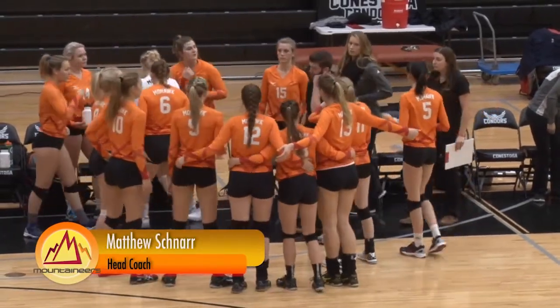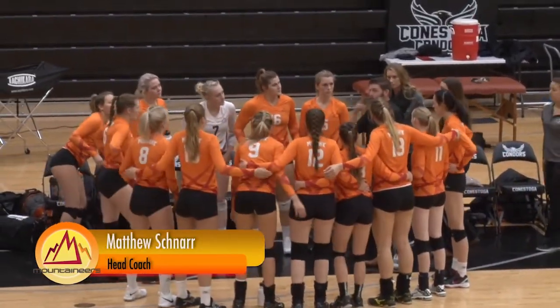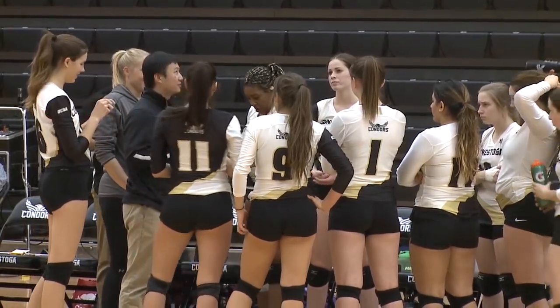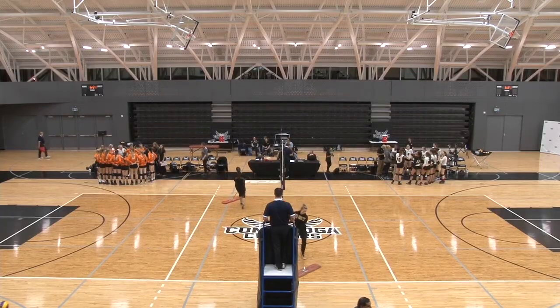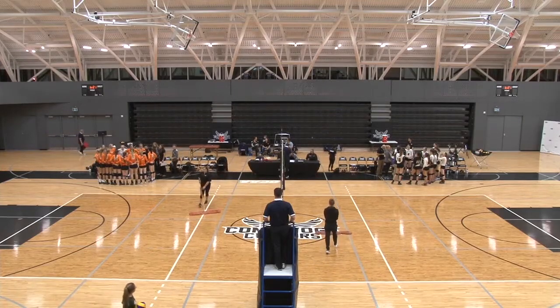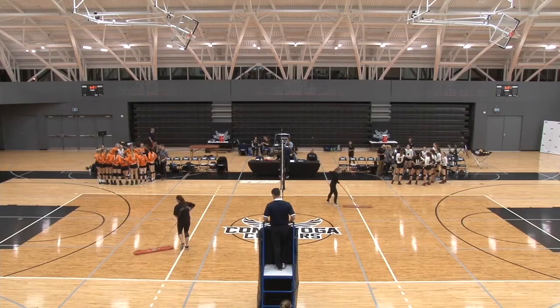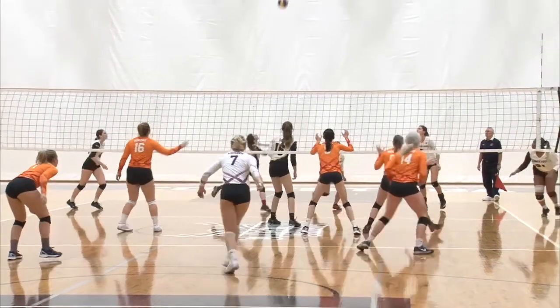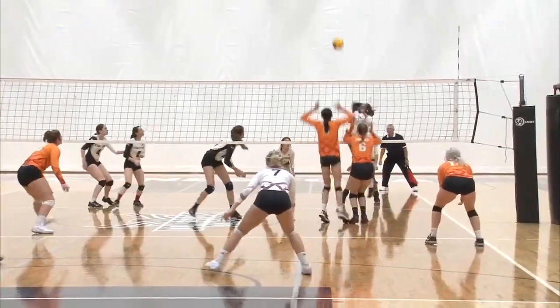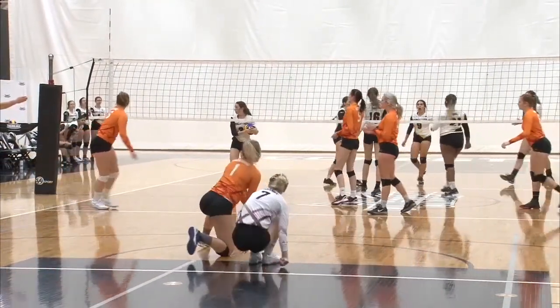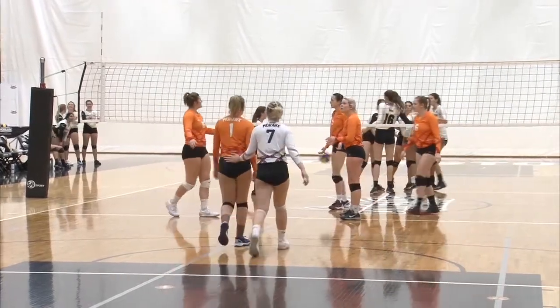She's definitely a really strong player. And as you see here, there's one of Map's nice spikes, and it's just too much for Mohawk to handle.